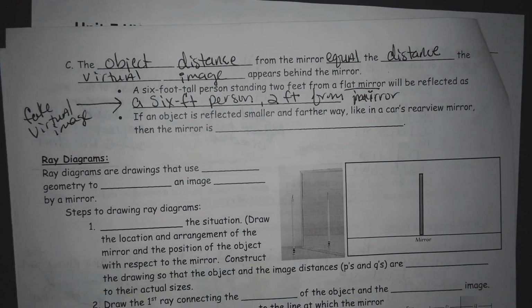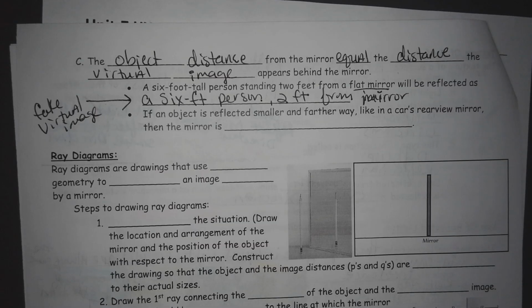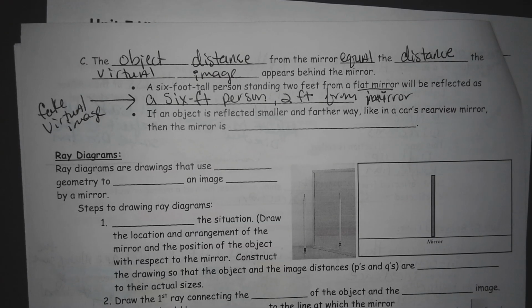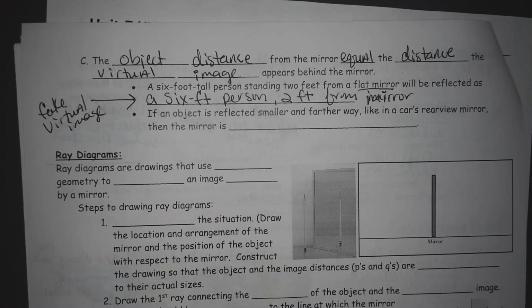If an object is reflected smaller or further away, like in a car mirror. Have you ever seen those car mirrors, right? You've got your side mirrors on the outside, but wait a minute. If you look inside those car mirrors, some of them look like the car is further away, and it's really not. But why? Is that little car side mirror flat? Nope. It's curved. Okay?